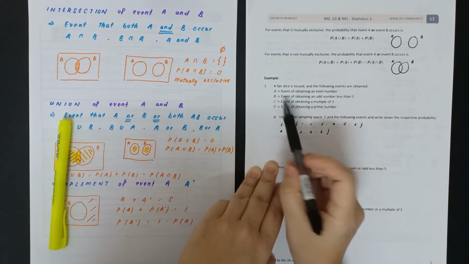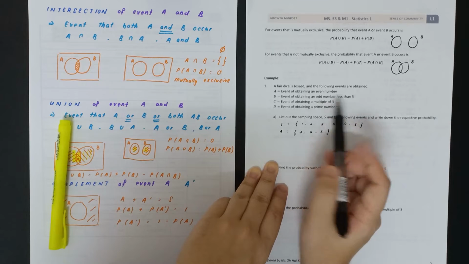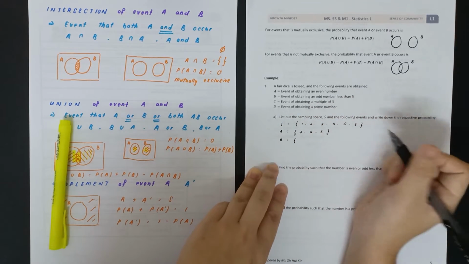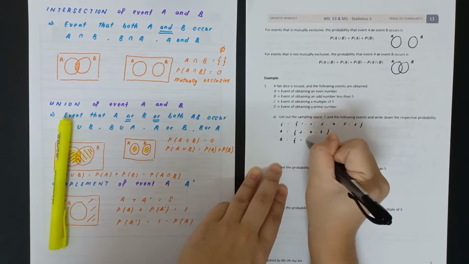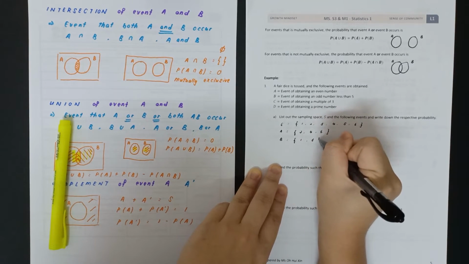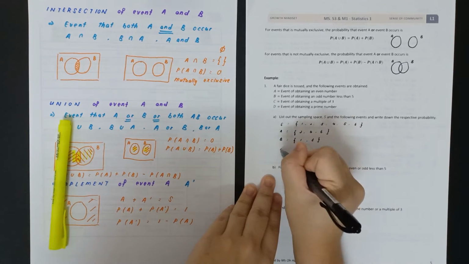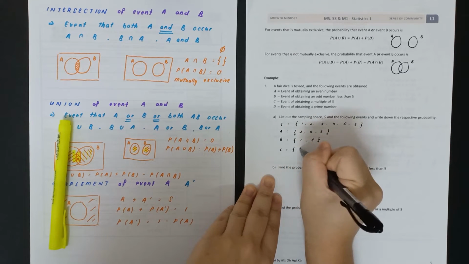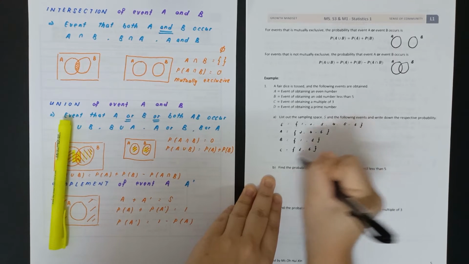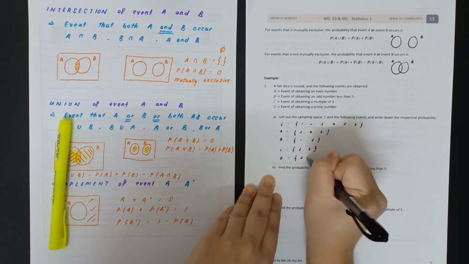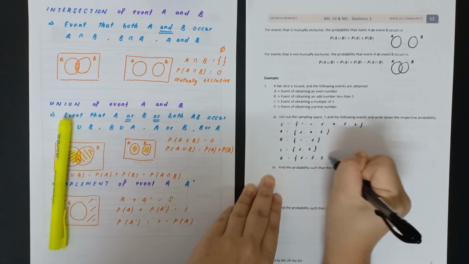Okay, so event B, obtaining an odd number that is less than 5. Meaning the numbers less than 5 that are odd are basically 1 and 3. Event C, obtaining a multiple of 3, is 3 and 6. Prime number: remember 1 is not a prime number, it starts with 2, so 2, 3, and 5.